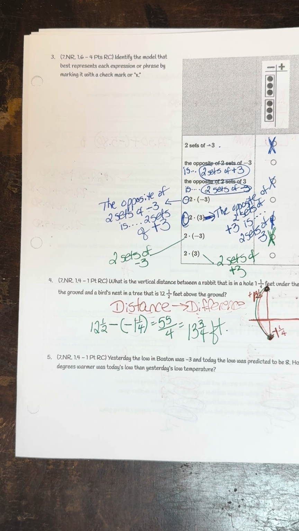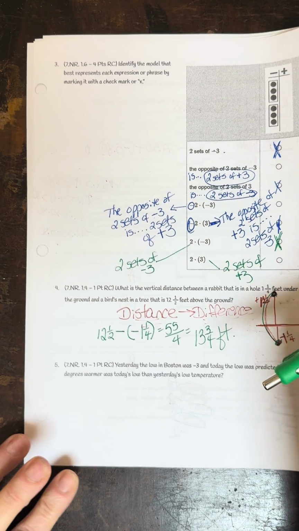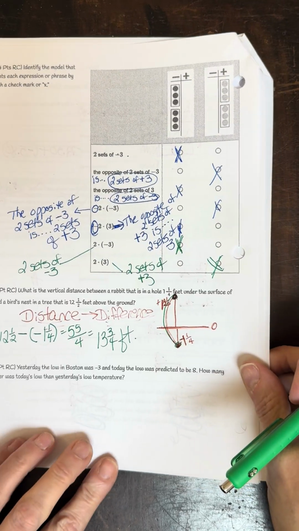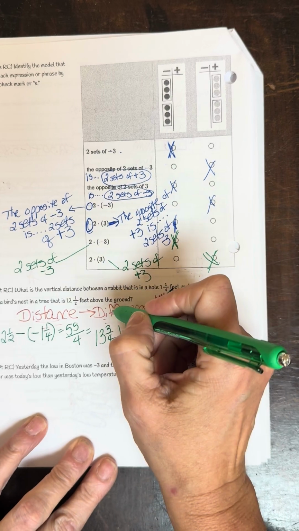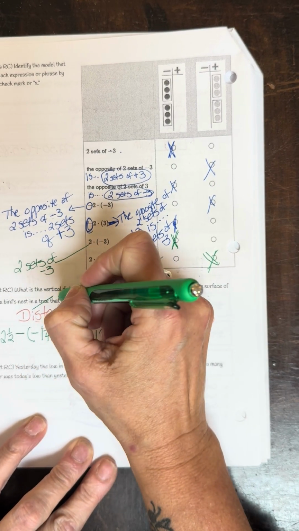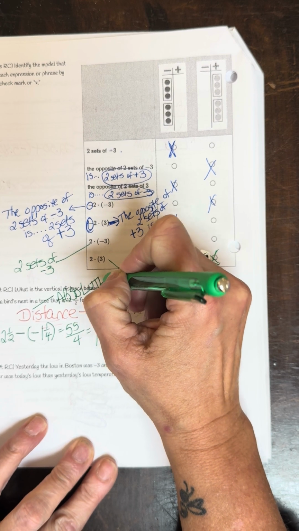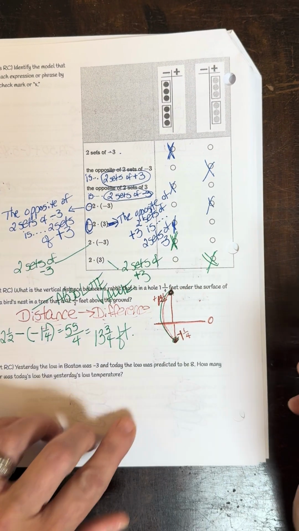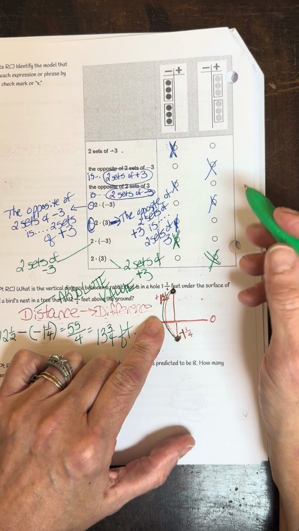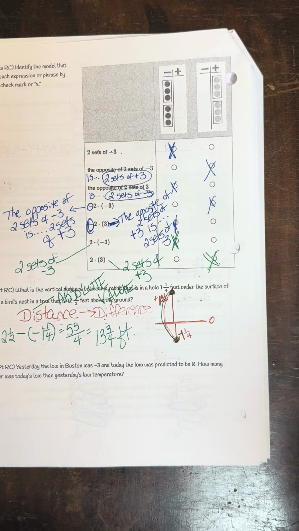Now, distance is also absolute value. Distance is difference. Distance is also absolute value. So we can work in all positives.